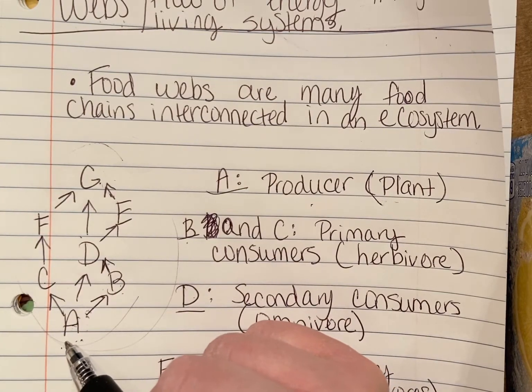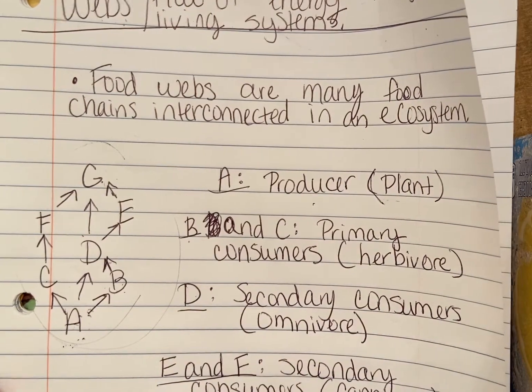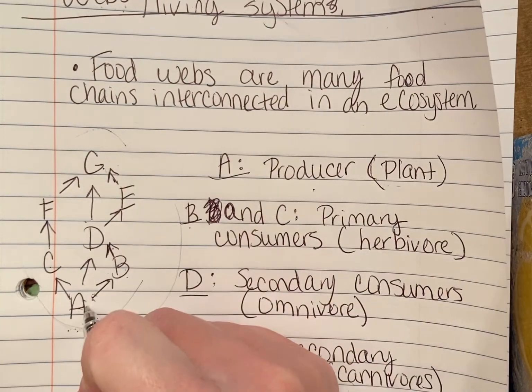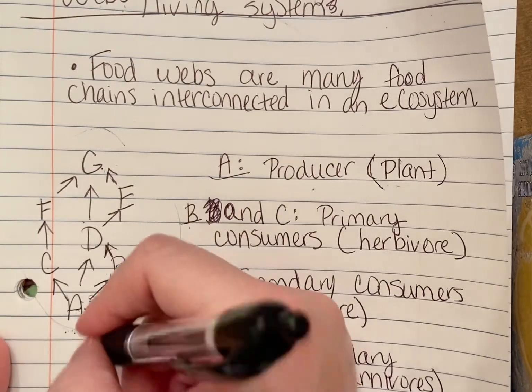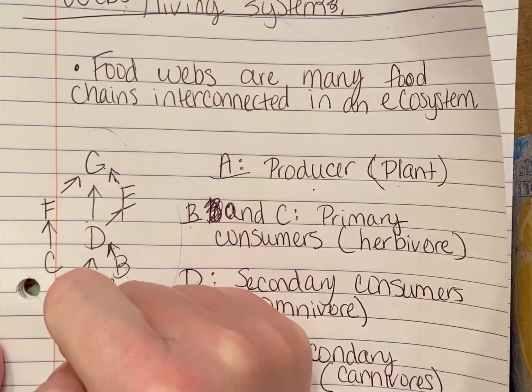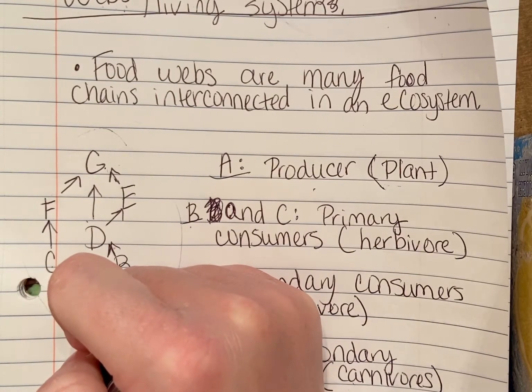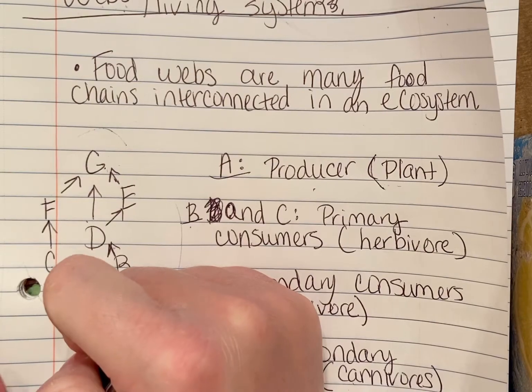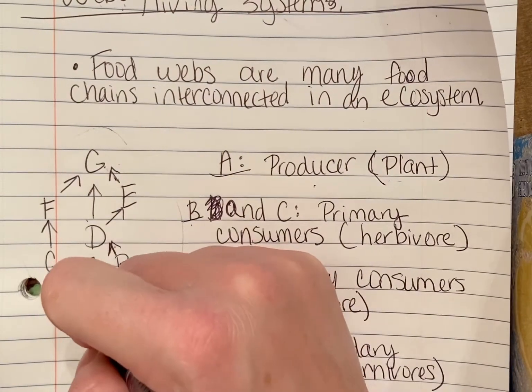I'm going to take my pen, and hopefully you can see what I'm doing. I'm going to start with A, and I'm only going to circle my food chain. Here's A. This is the producer, the plant. How do I know it's a plant? Because there are no arrows pointing to it. So I'm going to circle that.